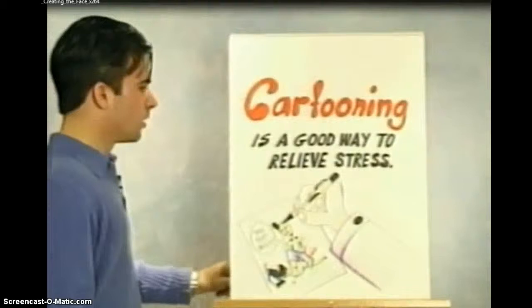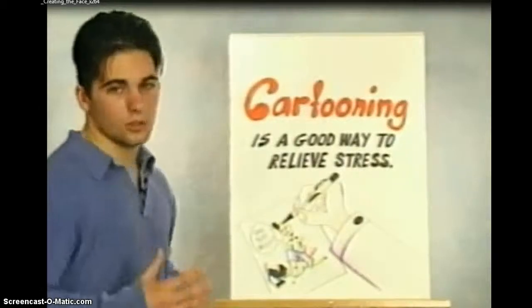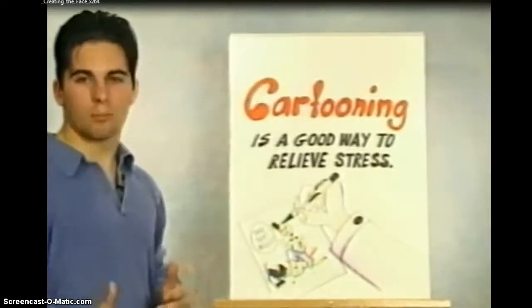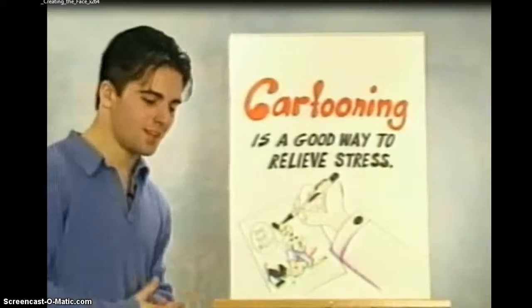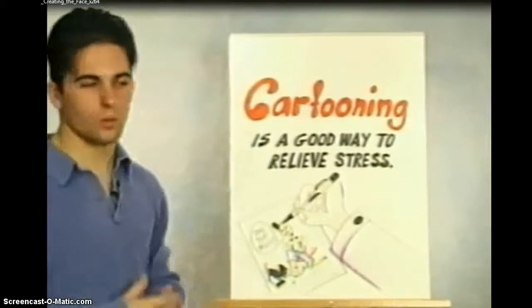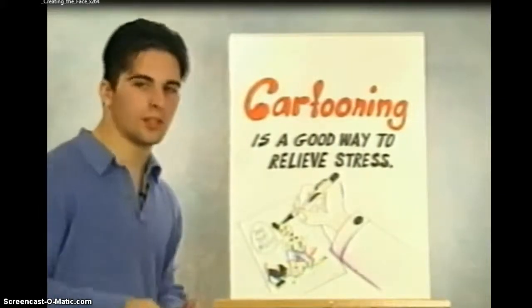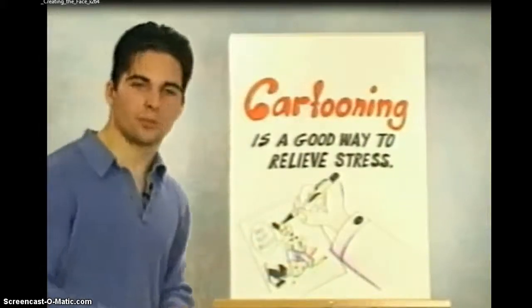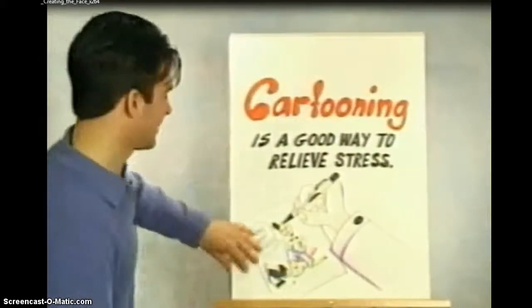Next, this is a tip for you guys. Cartooning is a good way to relieve stress. Say you're in school and you got a bully picking on you, and you don't want to fight him, and you're trying to avoid him and stuff. Just to stay out of trouble, to relieve that stress, all you gotta do is sit down and draw him, make fun of him, but don't show it to him.